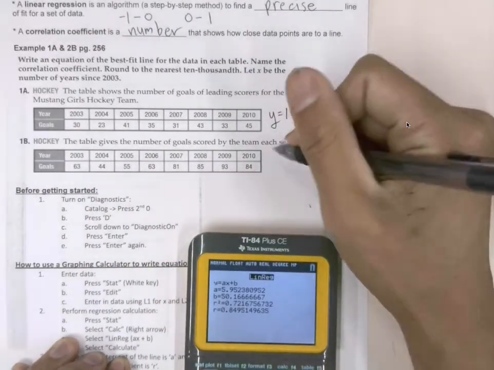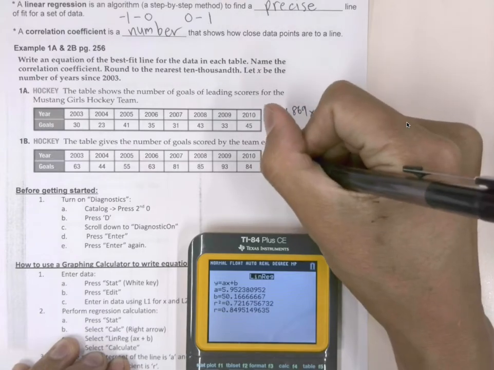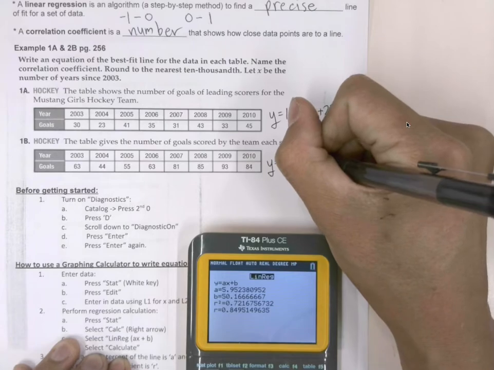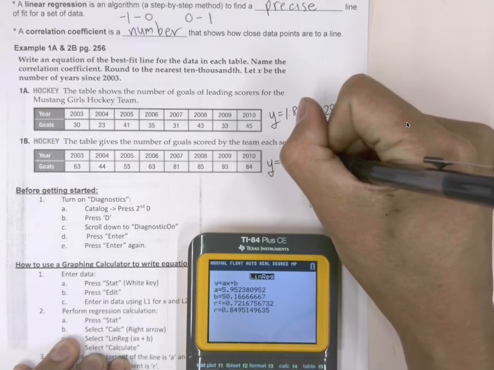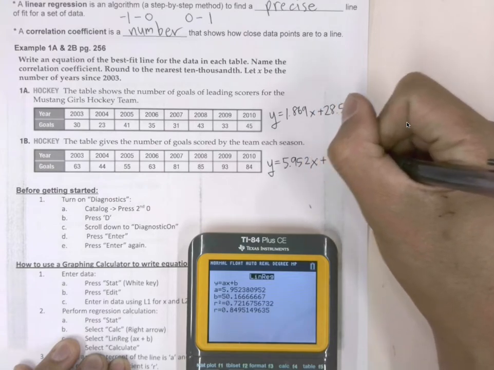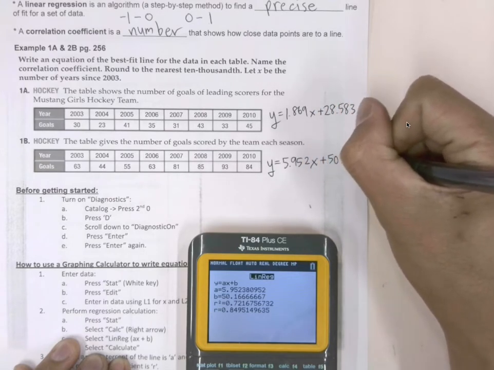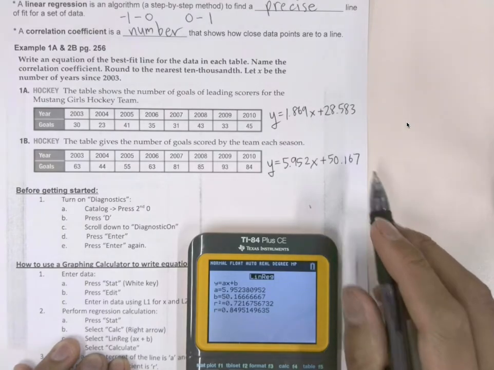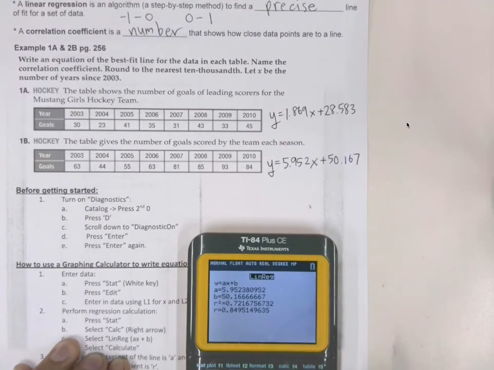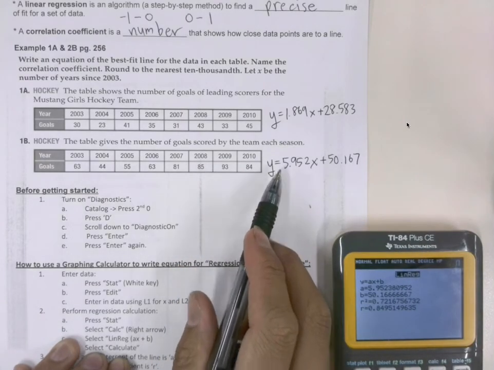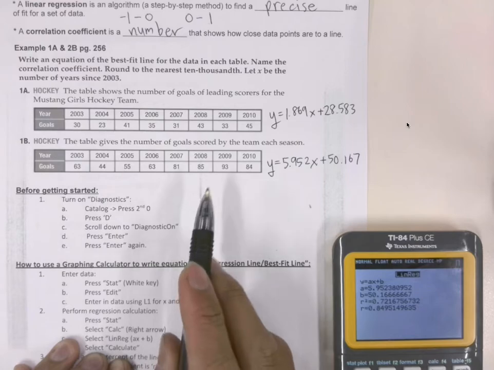Let's go ahead and write down our equation of the best fit line. Y is equal to 5.952x plus 50.167. I rounded up on the thousandths digit. And that is our equation of the best fit lines for dataset 1 and dataset 2.